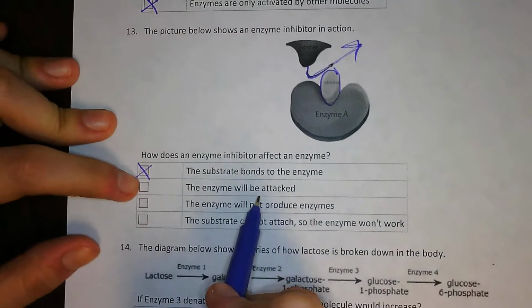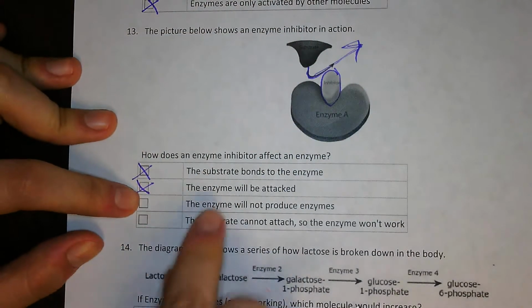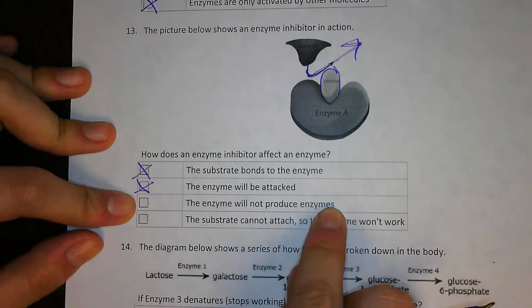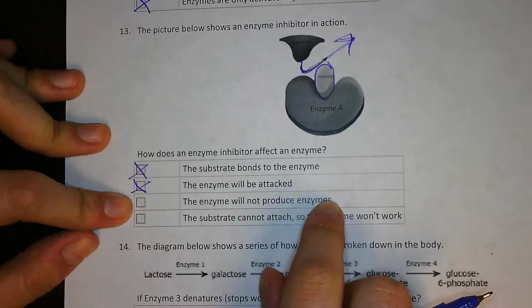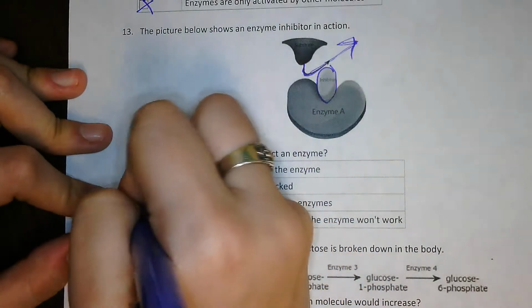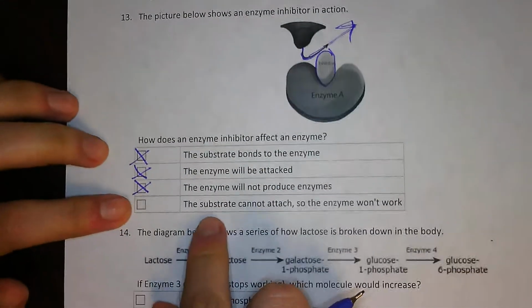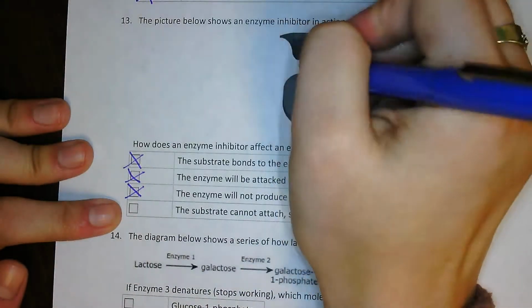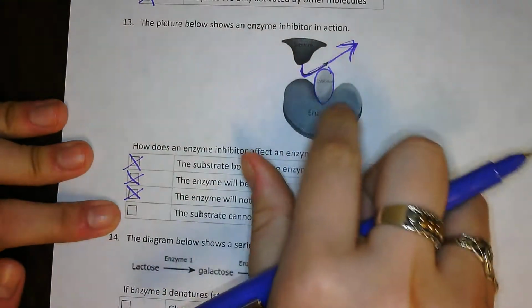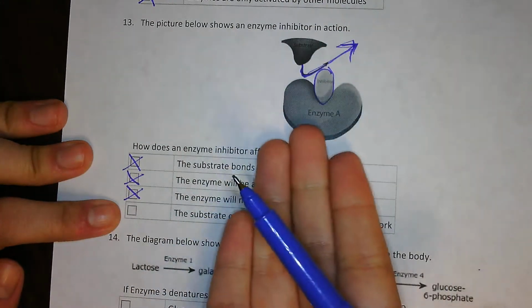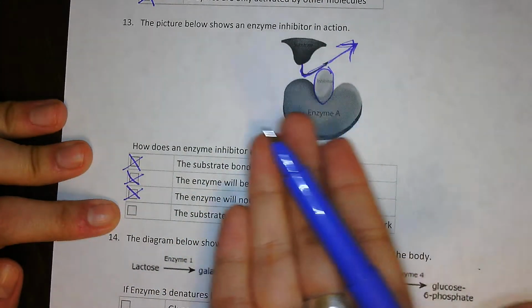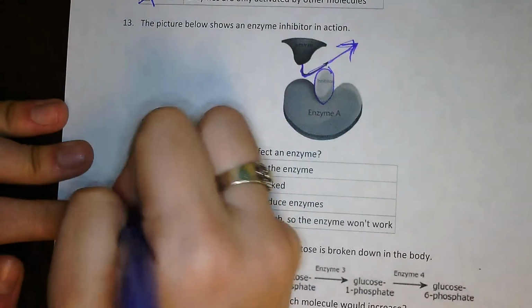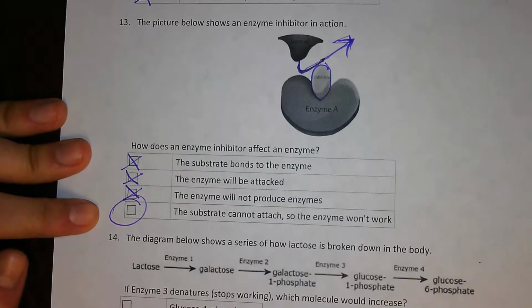The enzyme will be attacked. How? Why? No, this doesn't make sense. The enzyme will not produce enzymes. Enzymes don't produce enzymes, so I'm going to say that that's wrong. Last one, the substrate cannot attach, so the enzyme won't work. Exactly, the substrate can't attach, therefore the enzyme can't do anything. It can't catalyze the reaction because it has nothing attaching to it. So this is my answer.